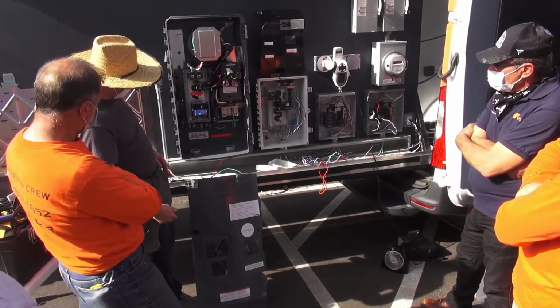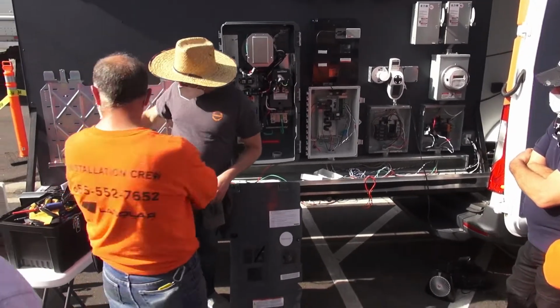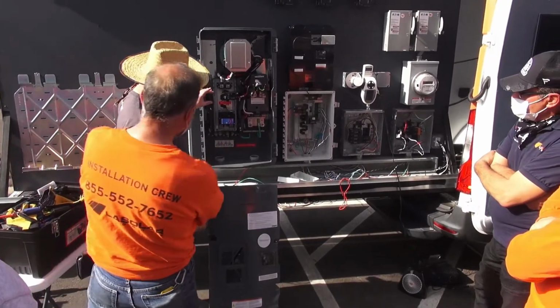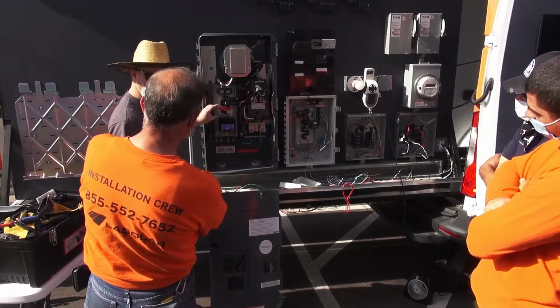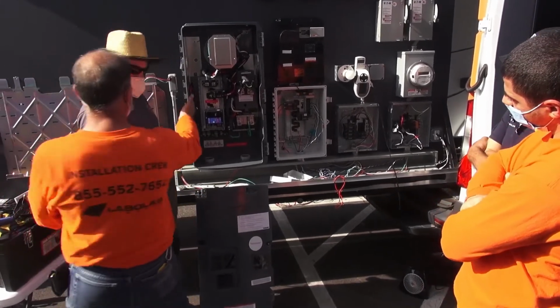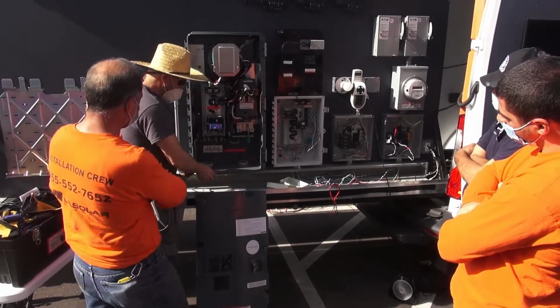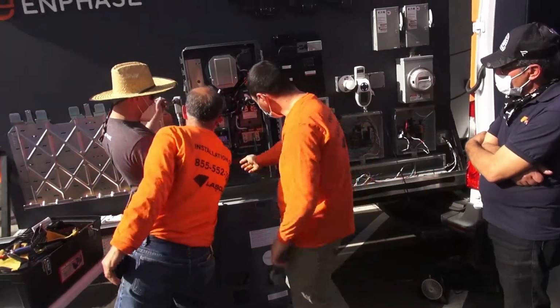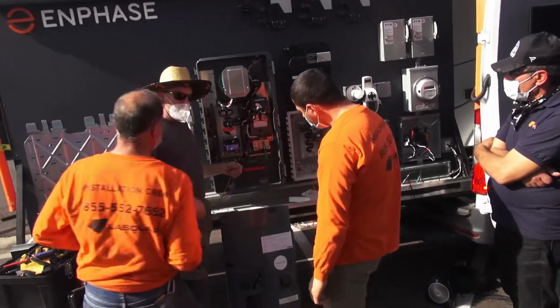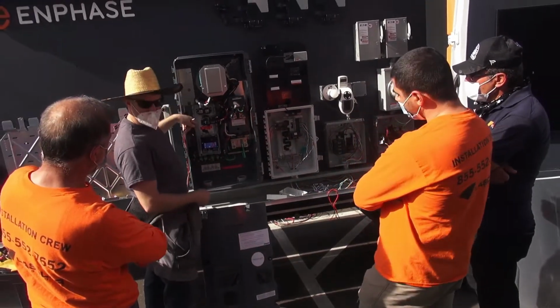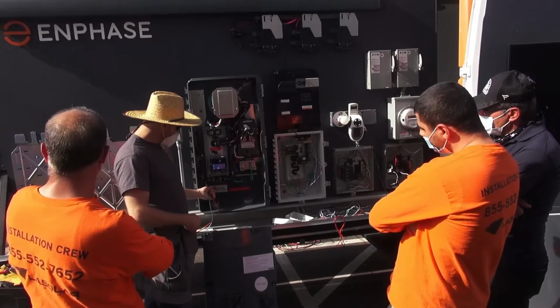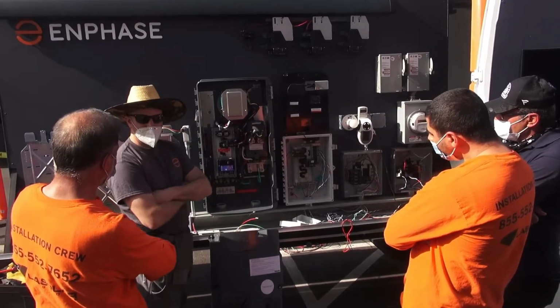So let me ask you real quick, where do I wire that battery circuit? Where does it land? Does it land here on the battery breaker or the PV breaker? So here's the battery wiring, right? This comes from the battery. There you go, you got it. Yeah, some people make a mistake, so you have to make sure you do that. All right, you guys understand.